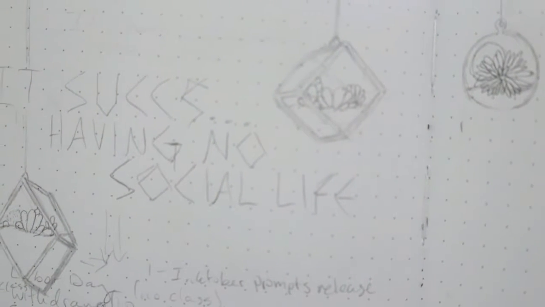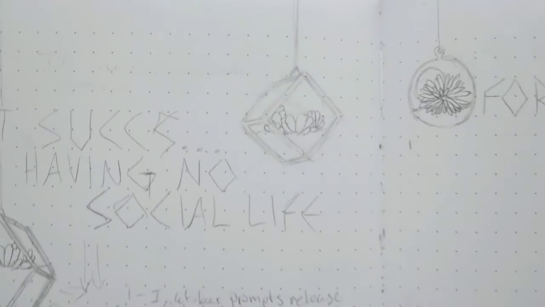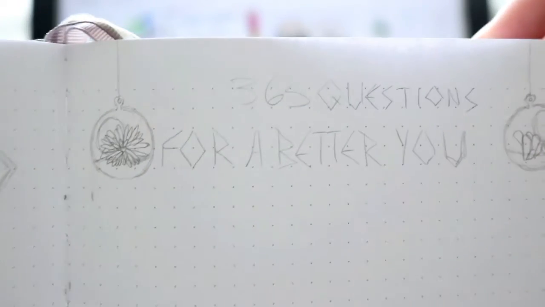Here's the font for this month. For fonts, I usually try to think of something on my own, but I have a hard time with fonts. My handwriting is honestly kind of ugly. So I use Pinterest to get ideas, but recently I've been doing consistent fonts throughout the month. Like here's this page, and then here's this one.